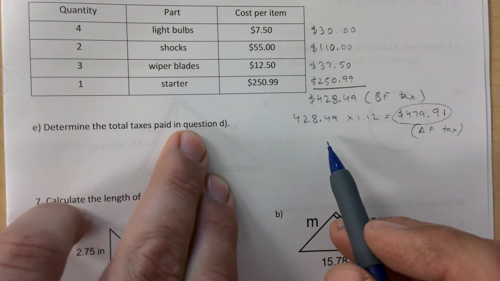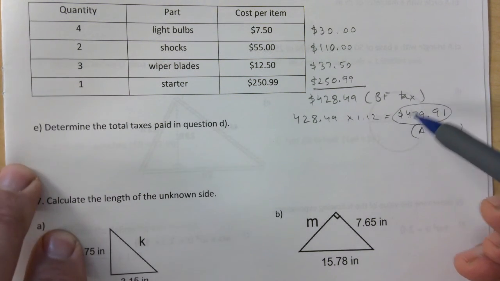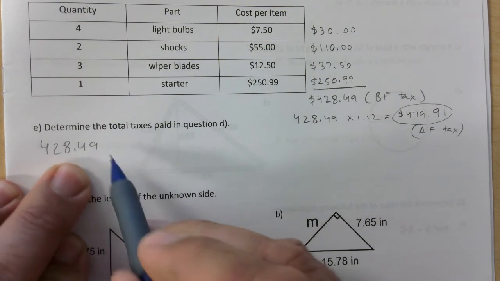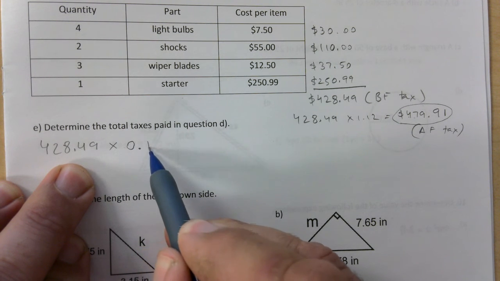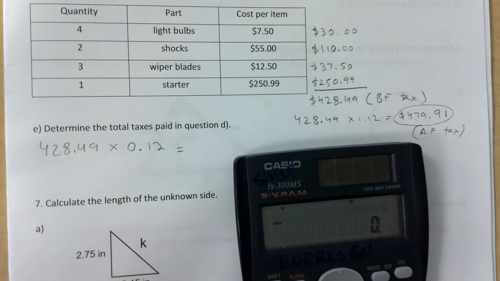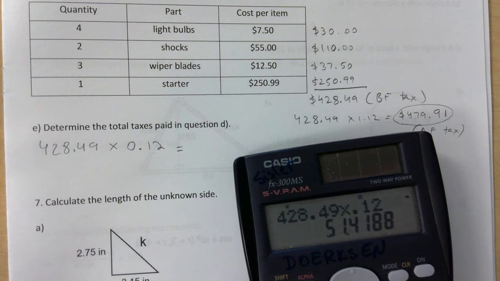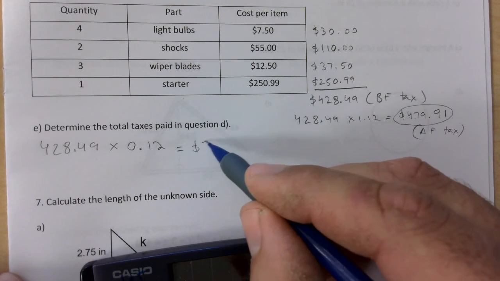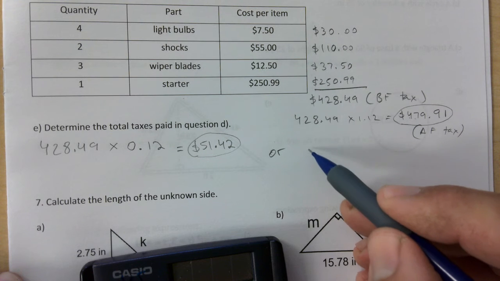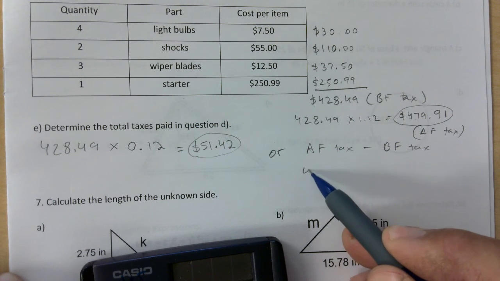Determine the total taxes paid in question D. So you have two choices. You can subtract these two, or you can just take the before tax here, and instead of multiplying by 1.12, you multiply by 0.12, because this is just 12%, correct? So you go 428 times 0.12, and that's $51.42. Okay, only taxes. Or you go after tax minus before tax. That's also an option.